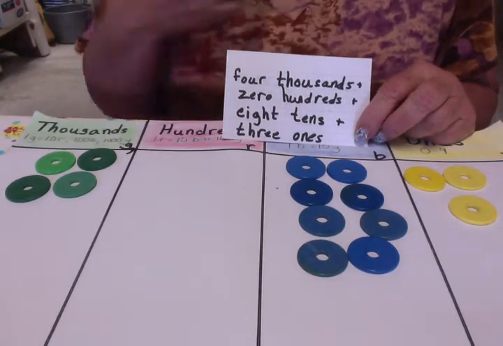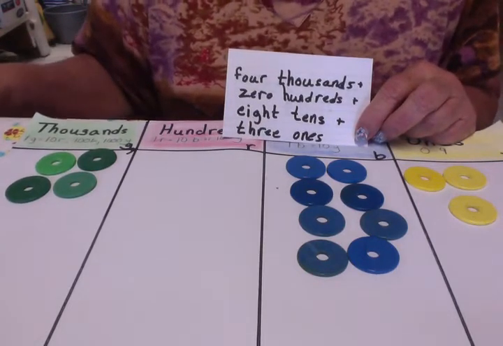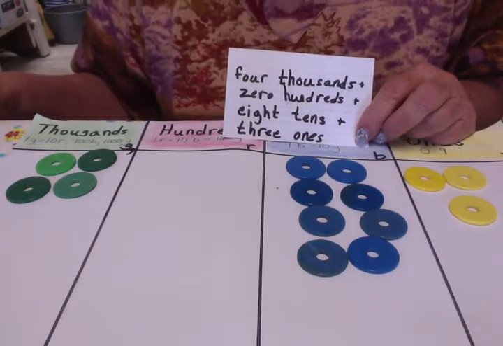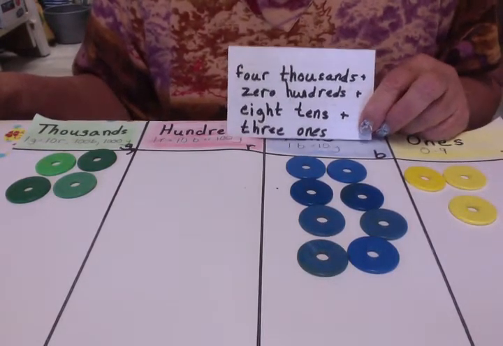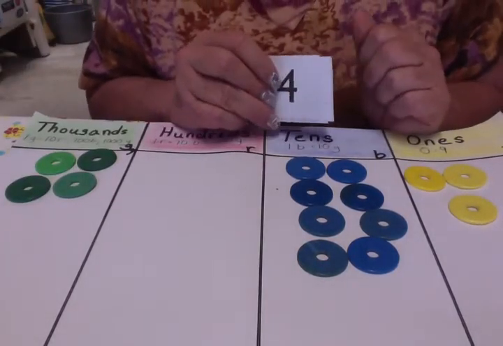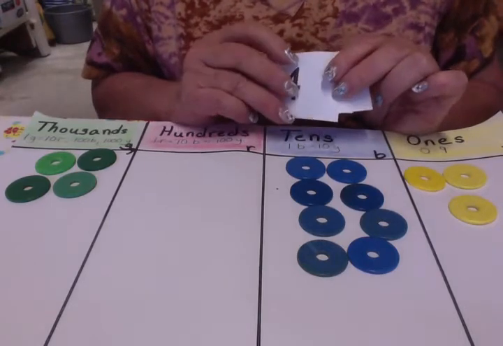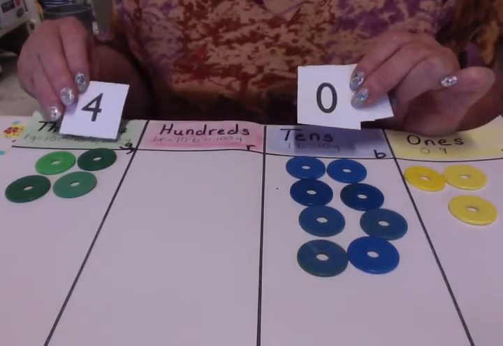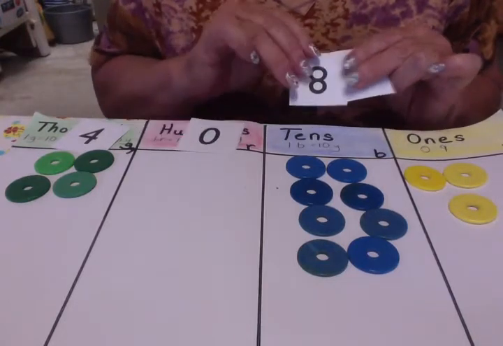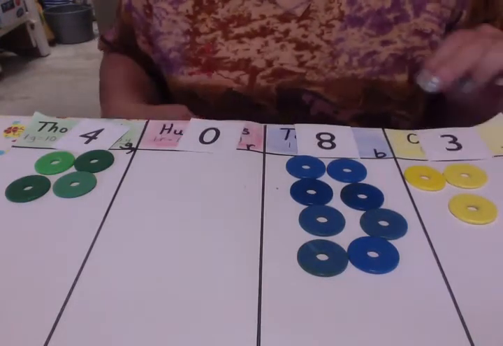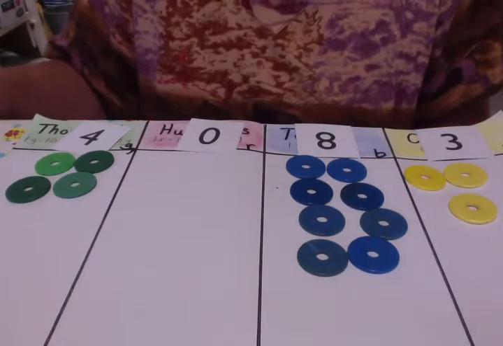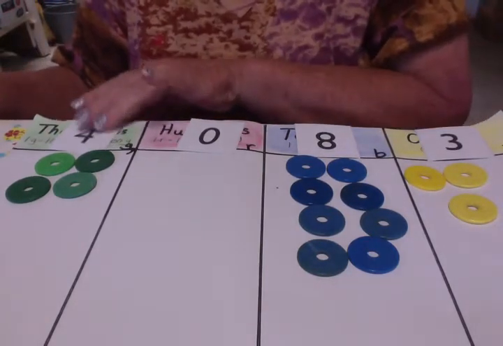Now another thing I have that are in your attachments to the module lesson for chip trading are just number cards. And I'm going to actually take my number cards and I'm going to put them here. A 4, a 0, an 8, and a 3. Because that's going to make it easy for me when I write out my numbers a little bit.